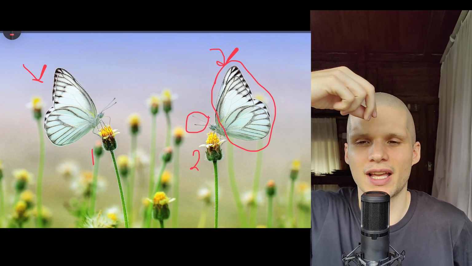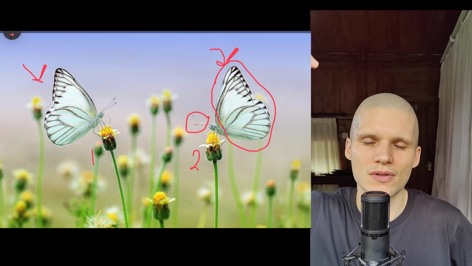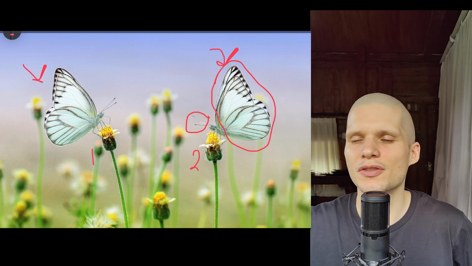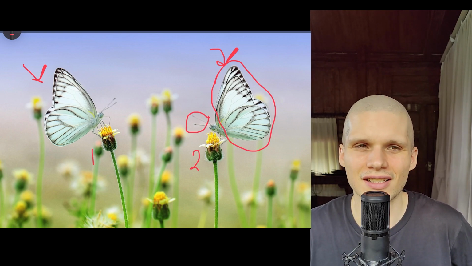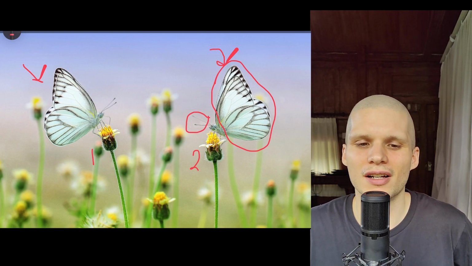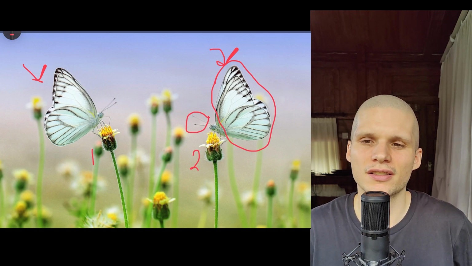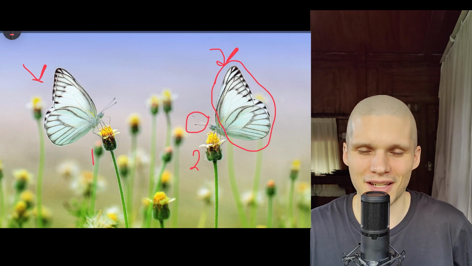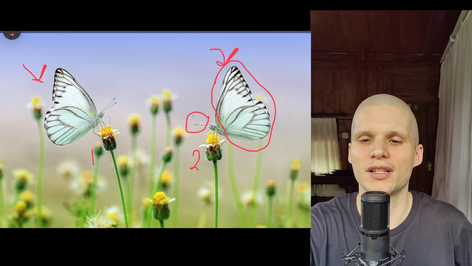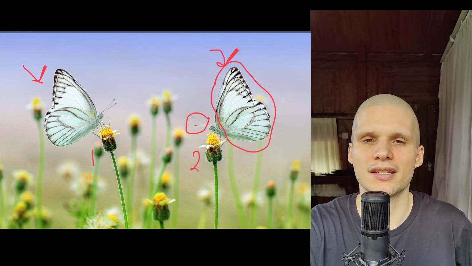Maybe a butterfly lands on your nose or on your head or on your shoulder or on your finger, like Snow White. And yeah, some people think of butterflies when they think of spring. Let's look at the next picture.